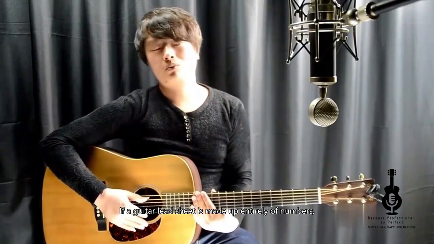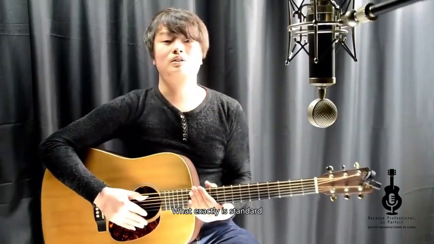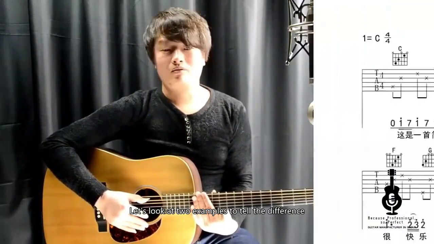X. If a guitar lead sheet is made up entirely of numbers, our first thought would be that the sheet is not quite a standard guitar lead sheet, but more of an informal or non-standard notation. What exactly is standard, and what counts as non-standard? Let's look at 2 examples to tell the difference.